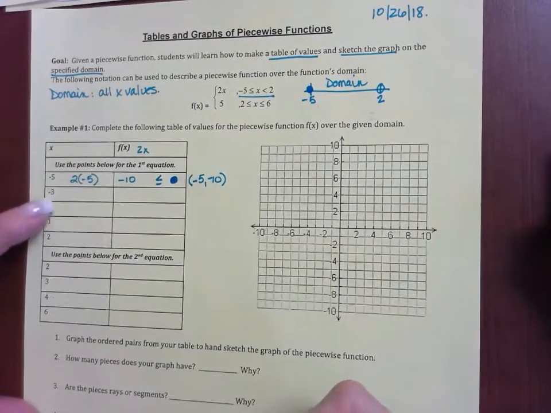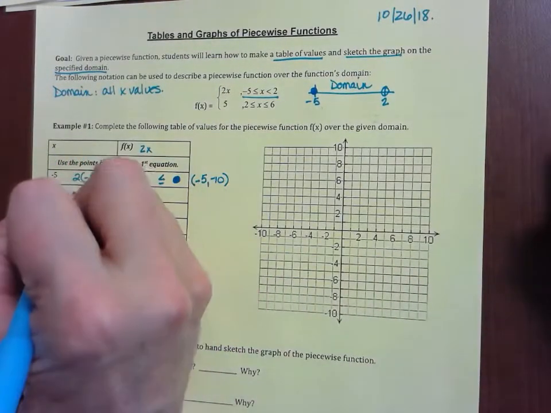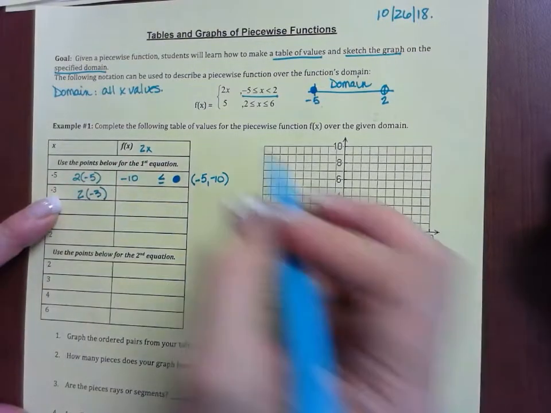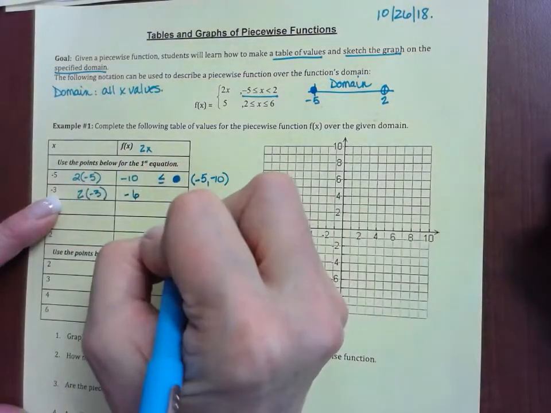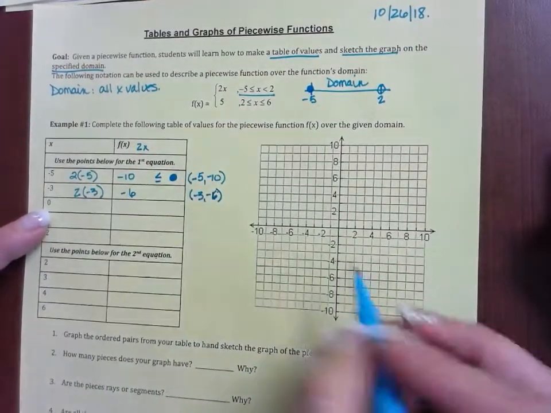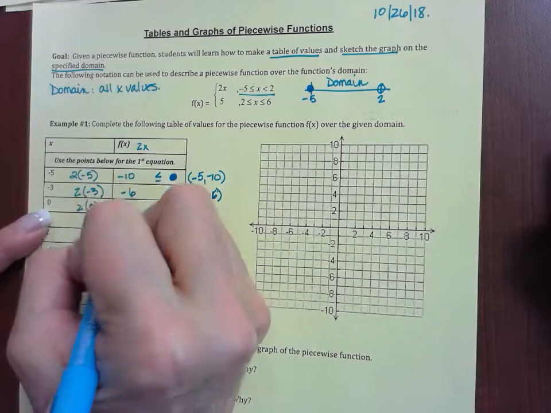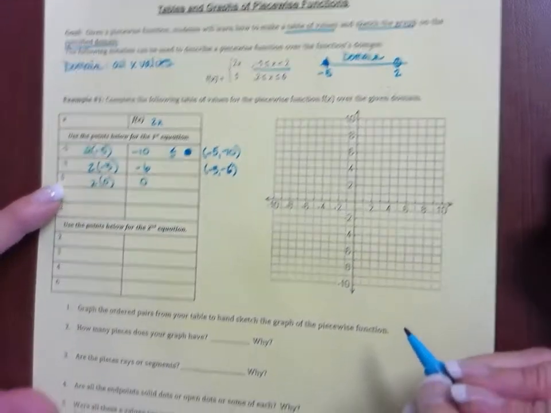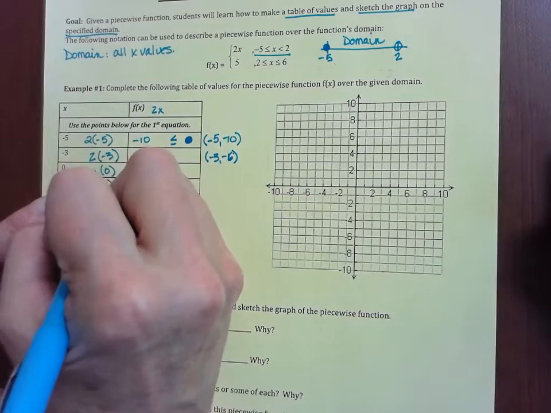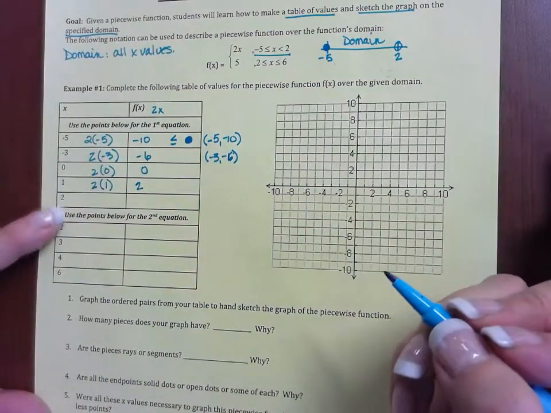Okay, and then we're just going to do it for each of the other points. So I have 2 times -3, that's going to give me -6. And 2 times 0 is 0. And 2 times 1 gives me 2.